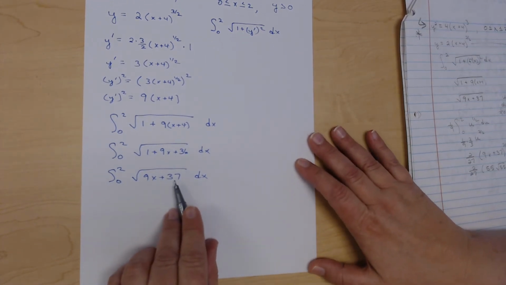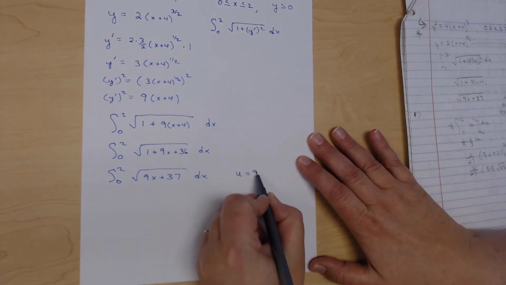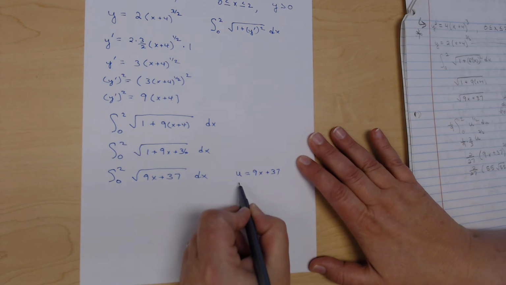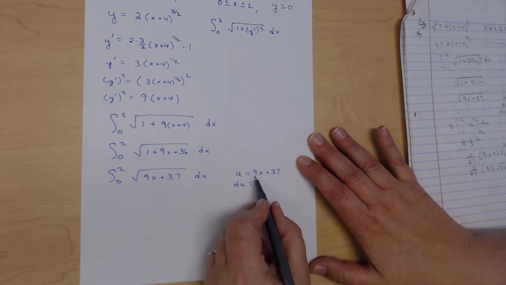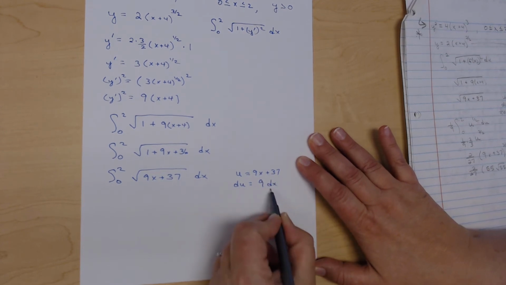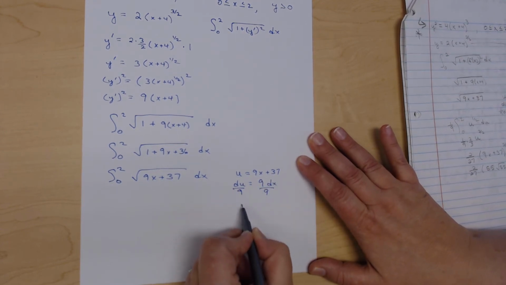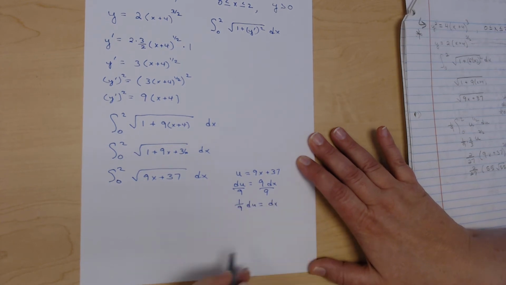Again, we have to do u substitution. So u equals 9x plus 37. du is equal to just 9, right? The derivative of this guy's 9. This one goes away, so dx. Divide both sides by 9. 1/9 du is going in for dx.